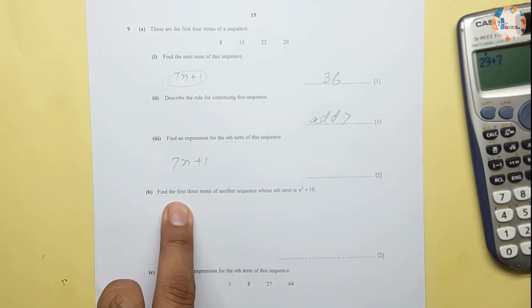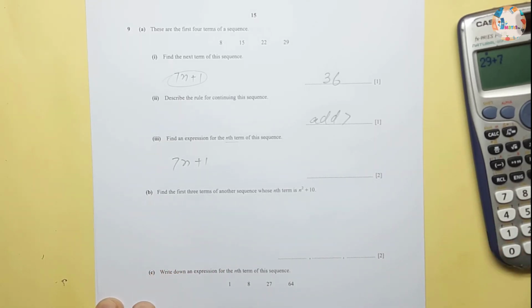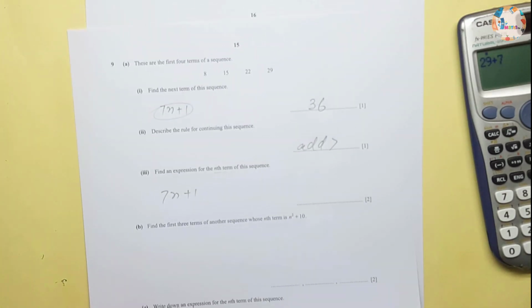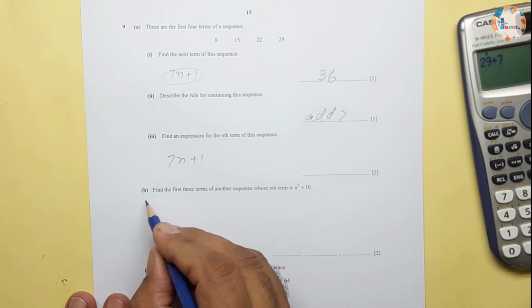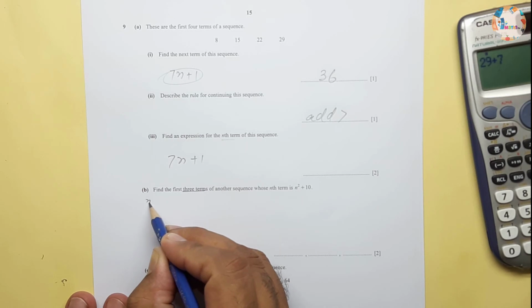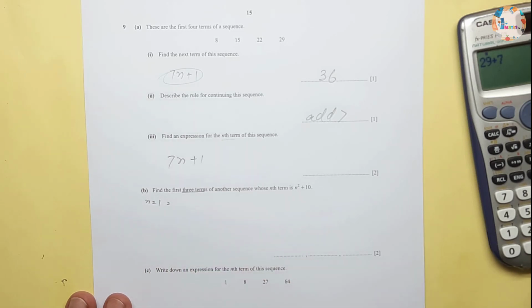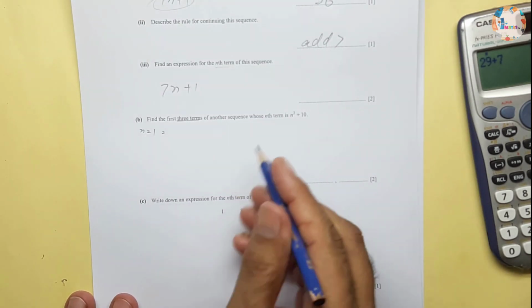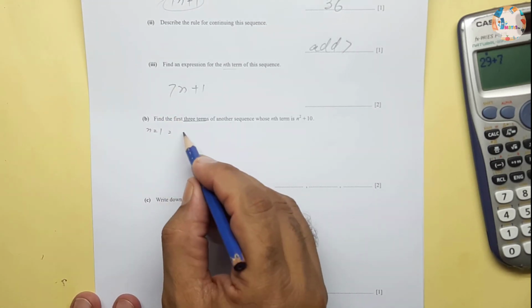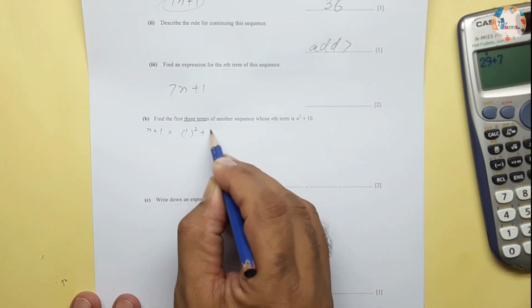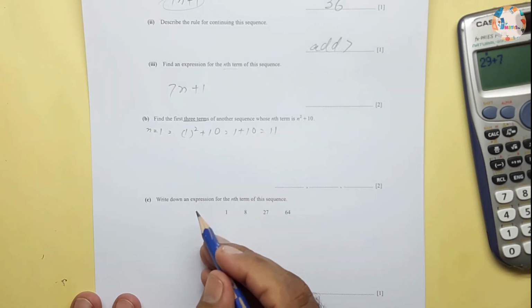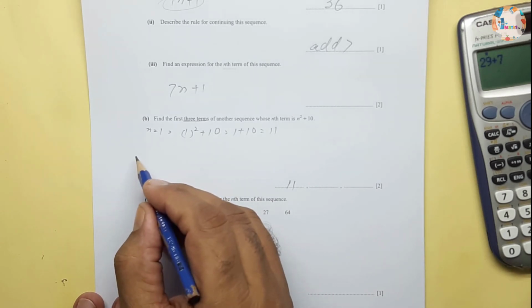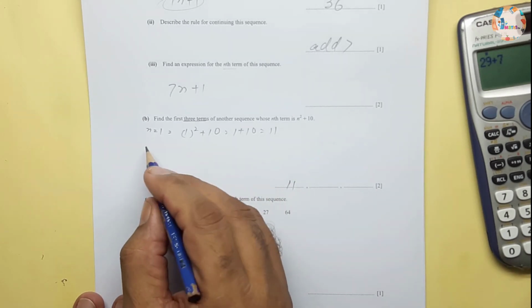Now B part, find the first 3 terms of another sequence whose nth term is n squared plus 10. N squared plus 10. We have to write 3 terms. So we can write n equals 1. So this will be n squared plus 10, which means 1 squared plus 10. This will be equal to 1 plus 10, which is equal to 11. So this will be the first term.